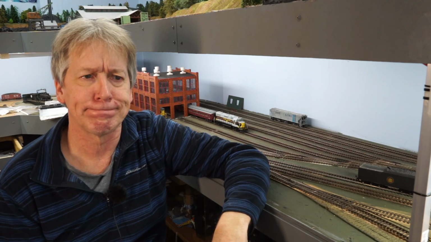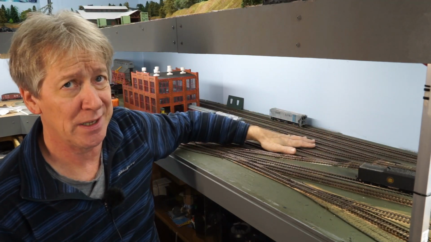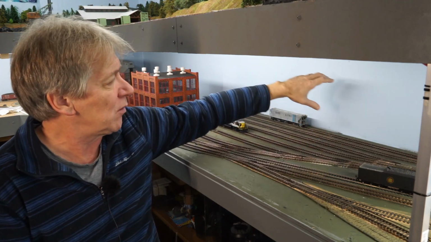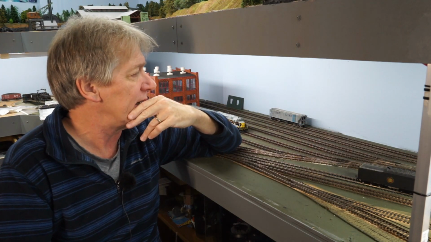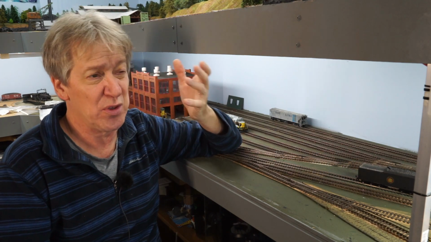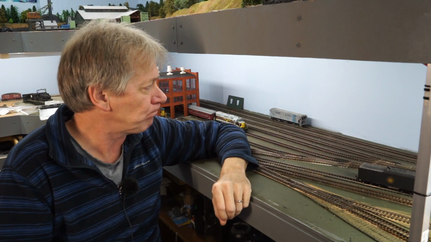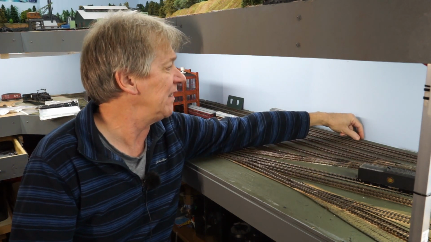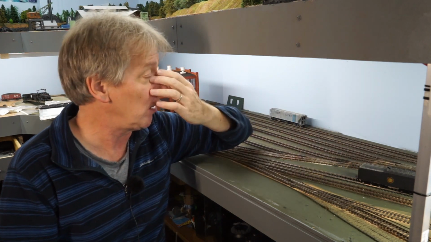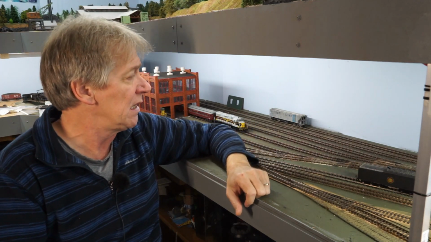In my last video, I was talking about how I fixed the electrical short in my yard, but I started looking at what I'm going to do with this back wall, and I had thought about whether I should get a photo backdrop for the back, because I don't have much room. I only have a little over an inch of space back here between the edge of the rail and that back wall, maybe an inch and a quarter or something like that. So I don't have a lot of room.